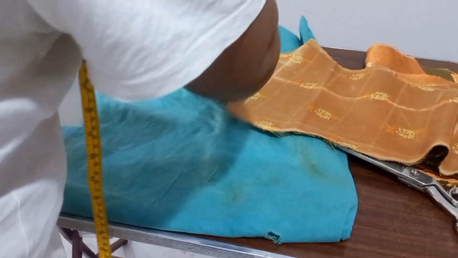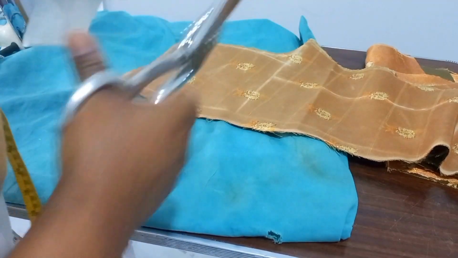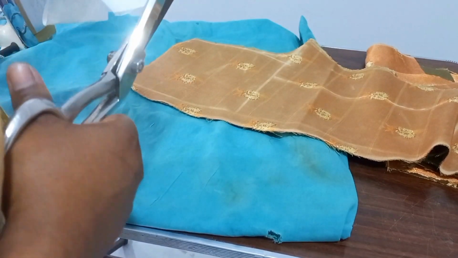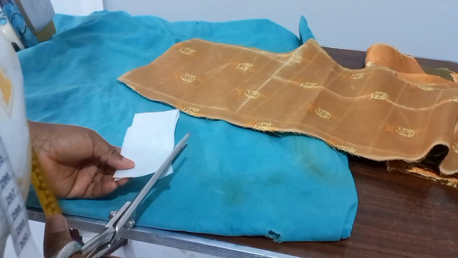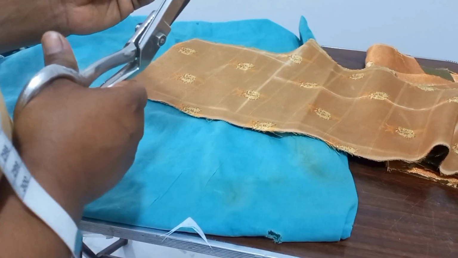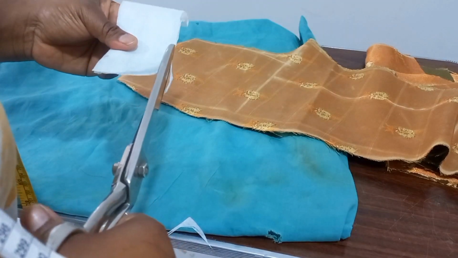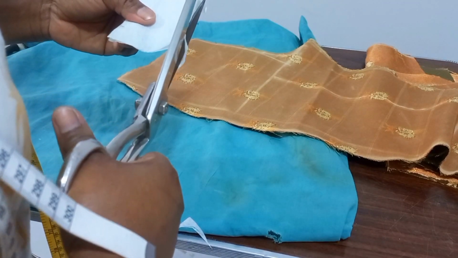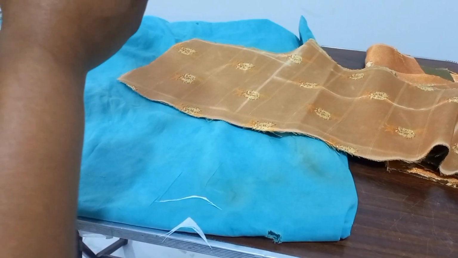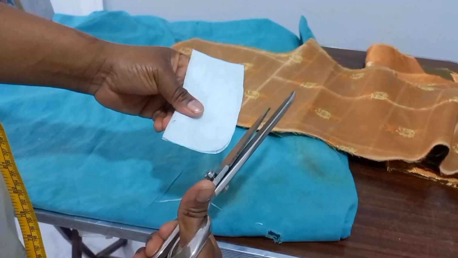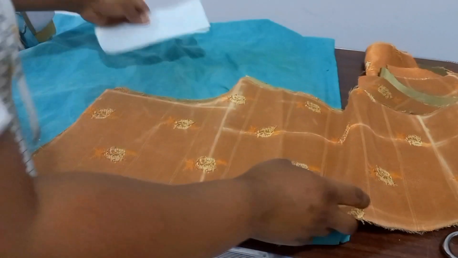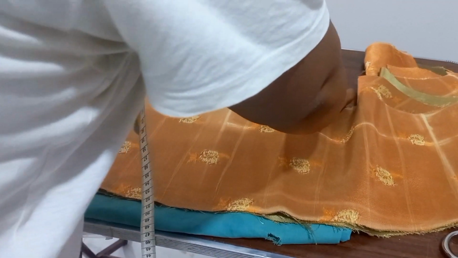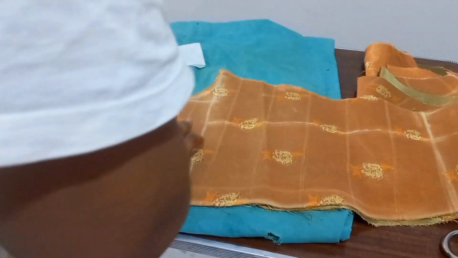Then it will be in 2, that's for 2 pockets, right? Then all you have to do is shape it at the bottom. Give it a curved shape, like this. A nice curved shape like this. You can see the way I'm doing. Just give it a curved shape. Then place your front piece. Let it be equal and straight.